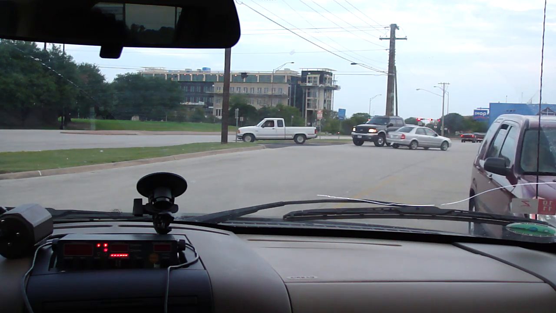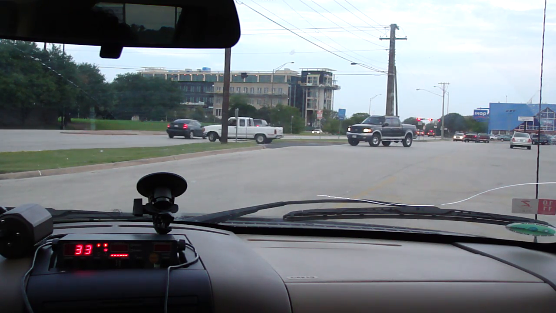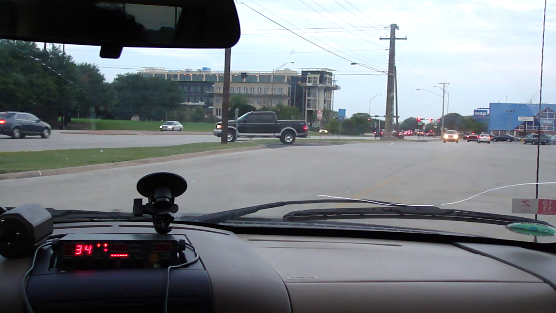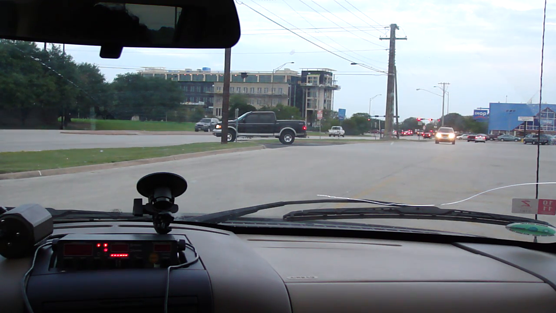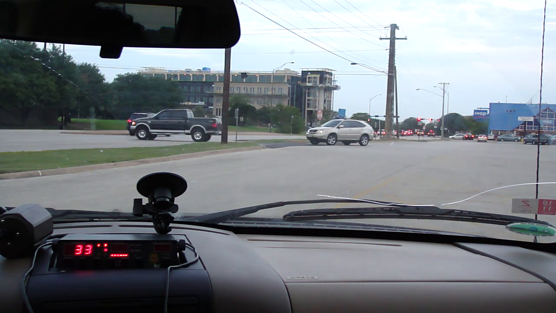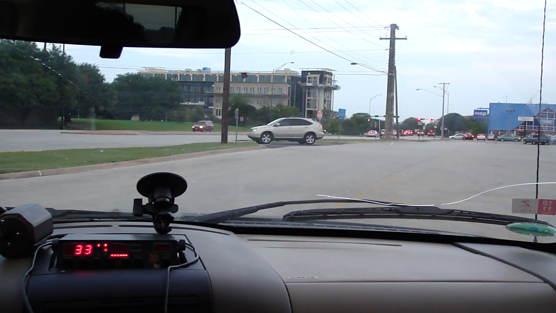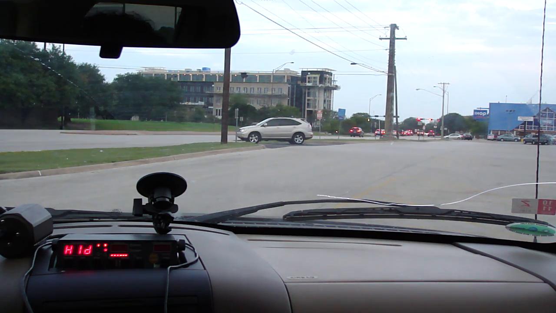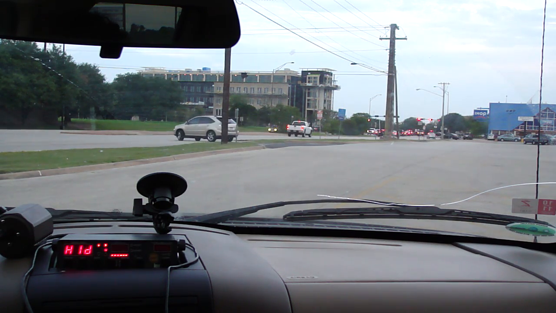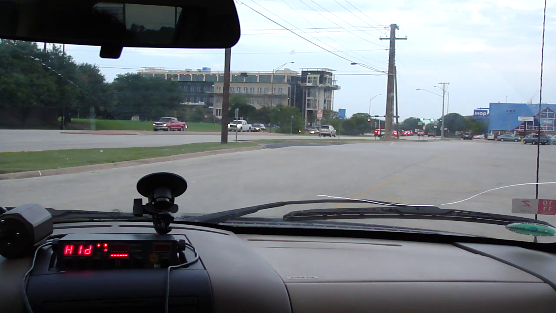Wait for these guys to get out of the way. Going 33. Okay, let's see the Jetta. Jetta's going 28. 25. 31. 24. 31. And so, pretty much, the traffic enforcement officer just leaves the unit in transmit mode, and as cars come into the radar antenna's path, speeds are given.